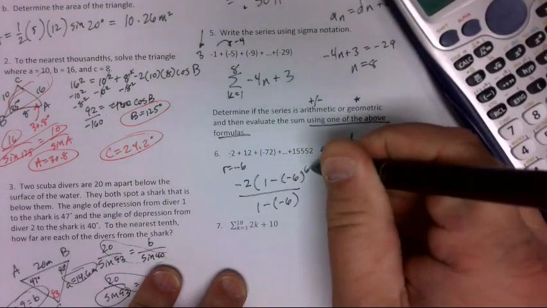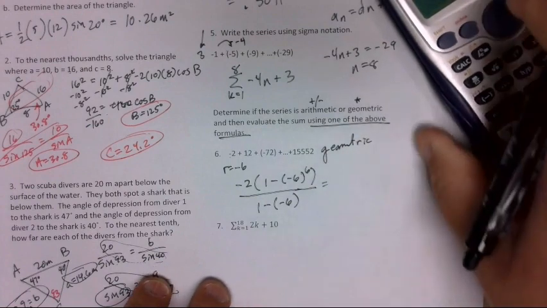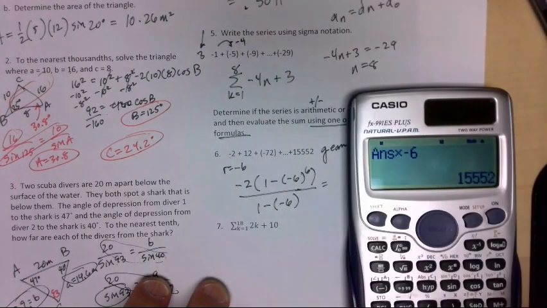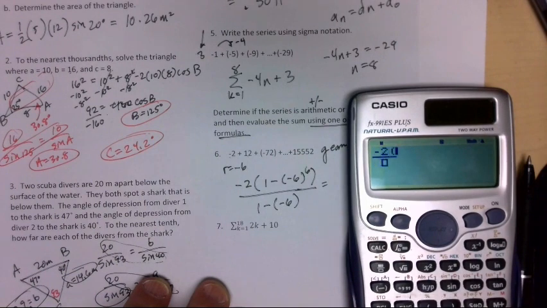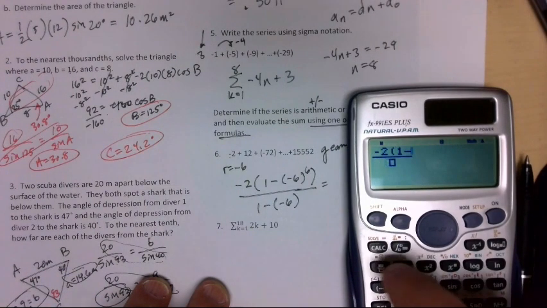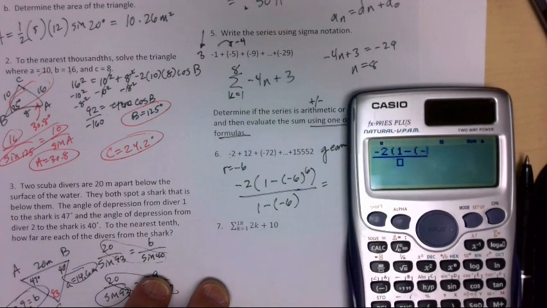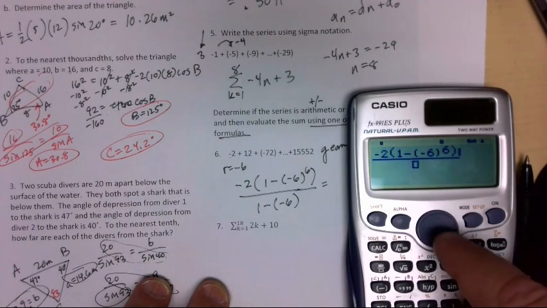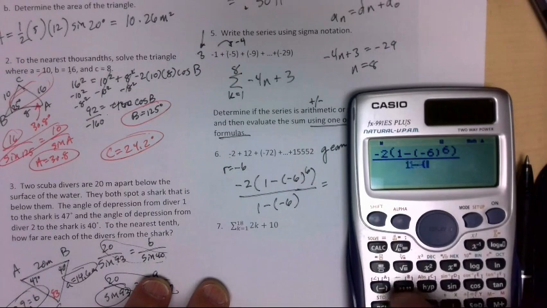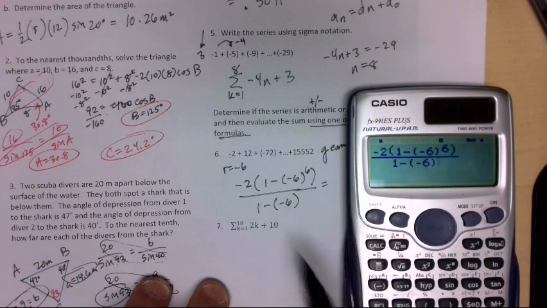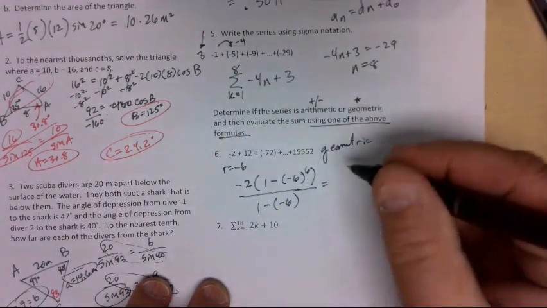To the sixth term. Okay, now I just type that in. I'm going to type it in exactly like it looks. So big fraction, -2, parenthesis 1, minus parenthesis -6, close the parenthesis, to the power of 6, close the parenthesis, all over 1 minus, in parentheses, -6. What I've typed is what I wrote down, and that gives me 13,330.